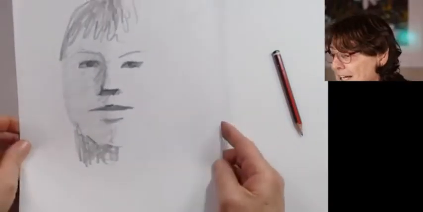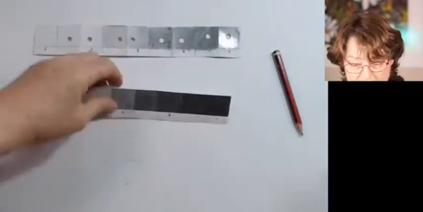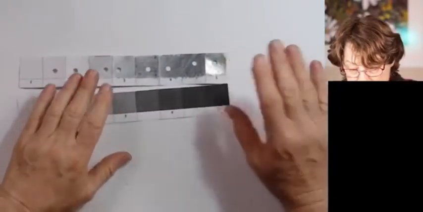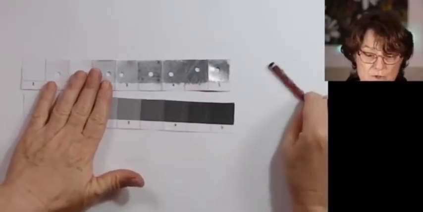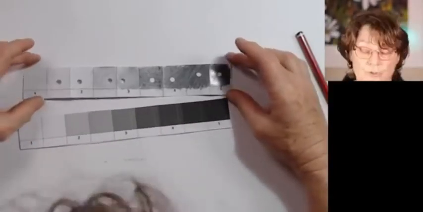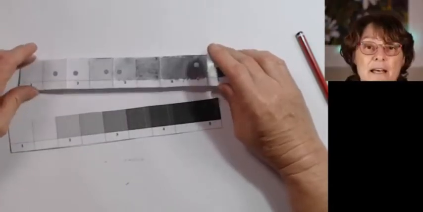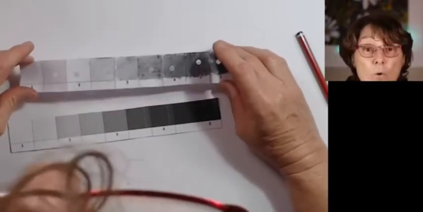Let's continue. Okay, so I hope that you've got something a little bit more out of that face. The next thing I'm going to just quickly mention, because I have done videos of these before, these are called tonal letters, and I have a specific video all about this tonal letter.